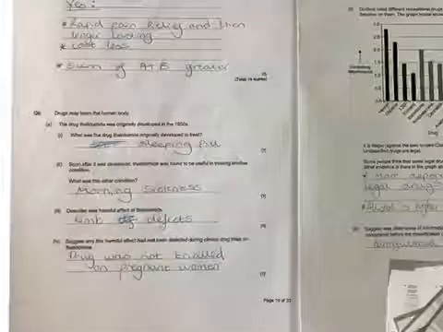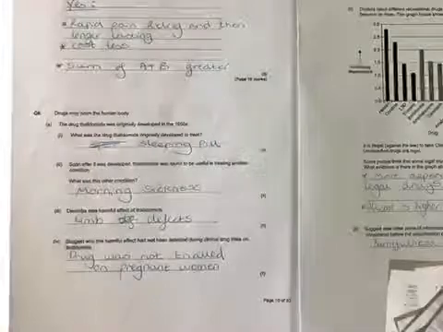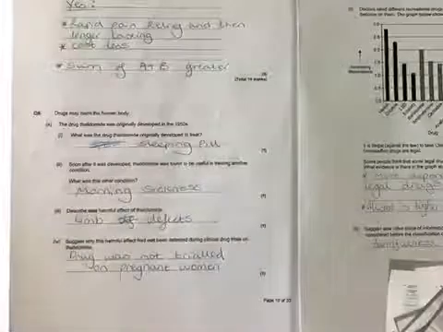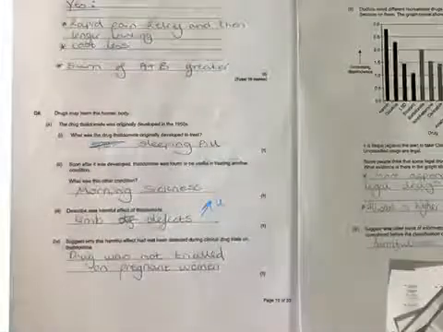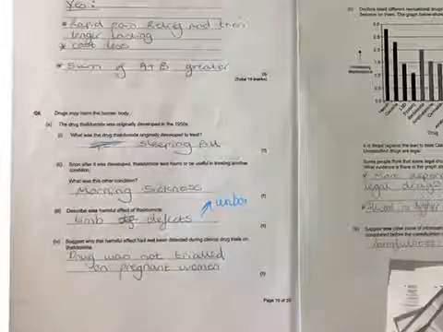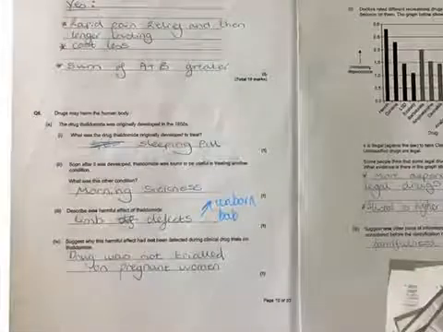Drugs may cause harm to the human body. A drug thalidomide was developed in the 1950s. What was the drug originally developed for? It was a sleeping pill to help people who had insomnia. Soon after it was developed, it was found to be useful for treating another condition, morning sickness. Describe one harmful effect. It was the unborn babies who were born, so it wasn't the expecting mothers, who developed limb defects. It was the unborn babies who did.